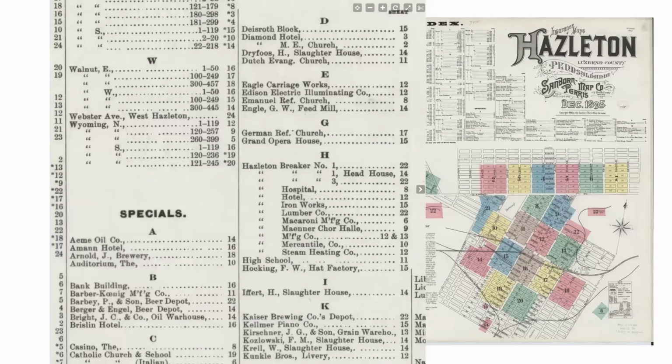And if you go to these maps, you can pull up that location and you can start to see whether or not they were associated with a particular occupation here.